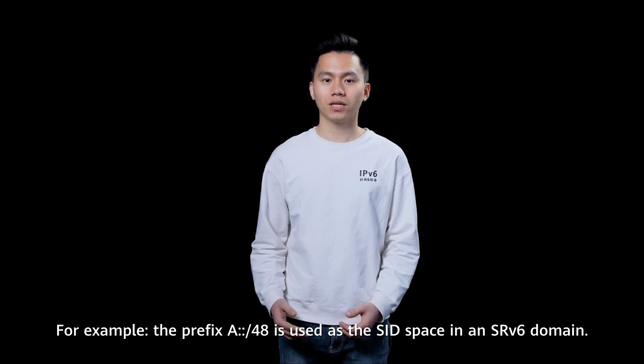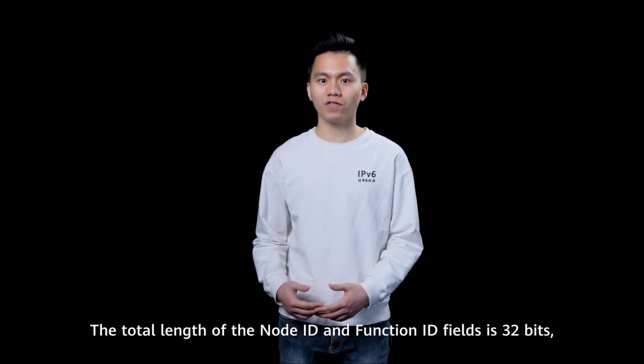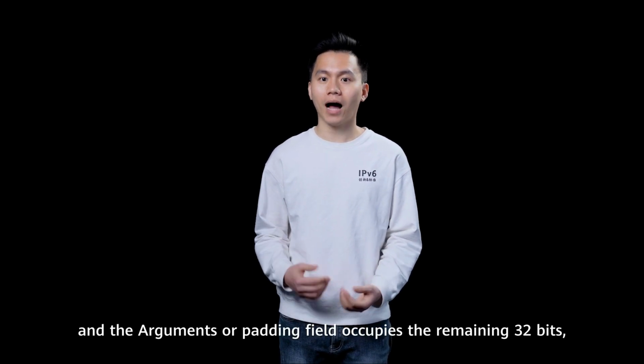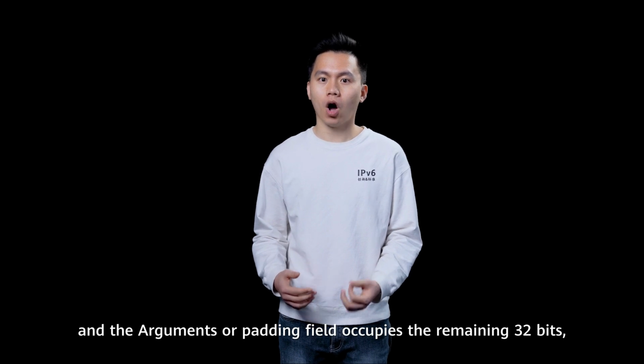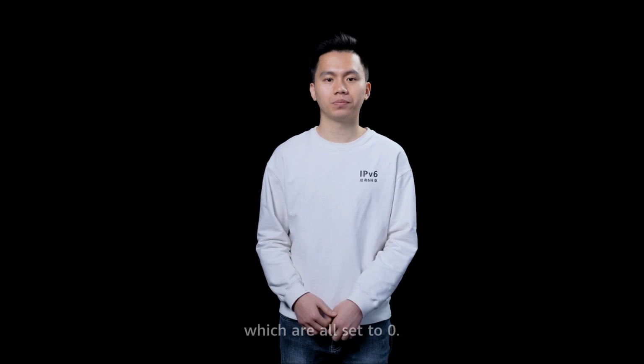A:/48 is used as a SID space in an SRv6 domain, and the total length of the node ID and function ID fields is 32 bits, and the argument and padding fields occupy the remaining 32 bits, which are all set to 0.